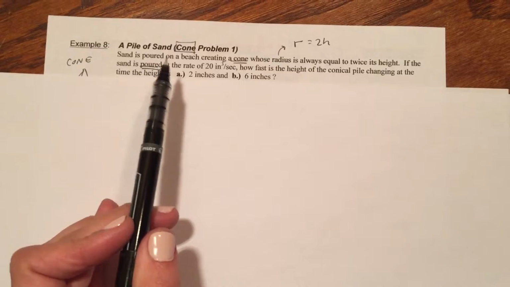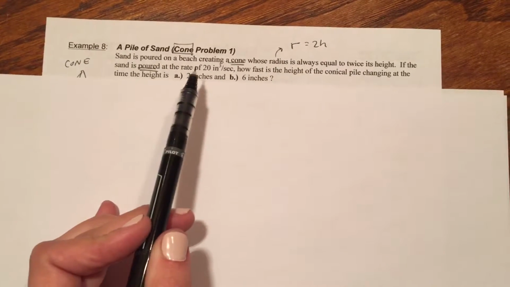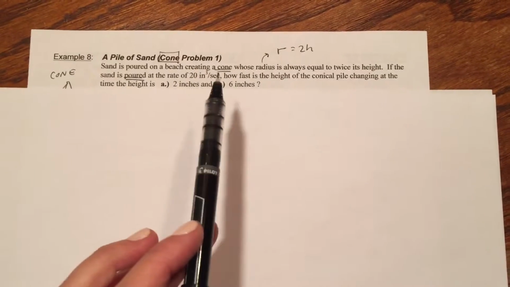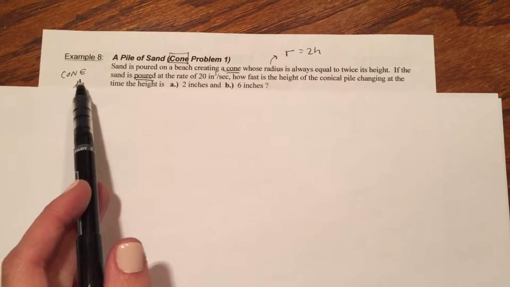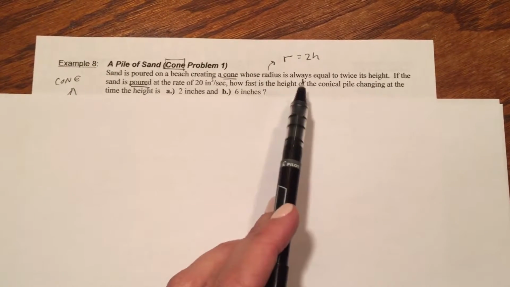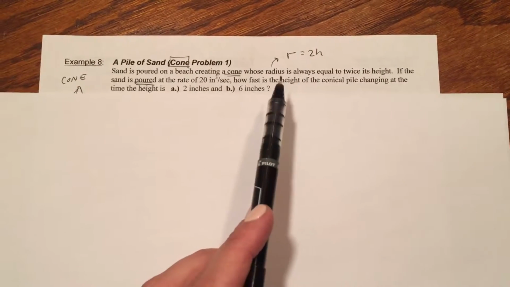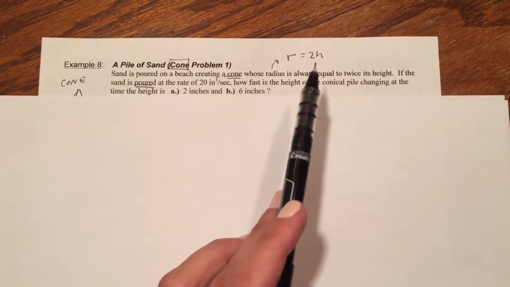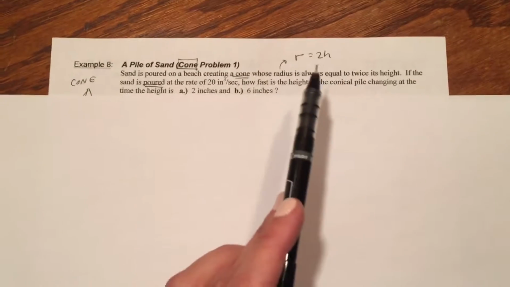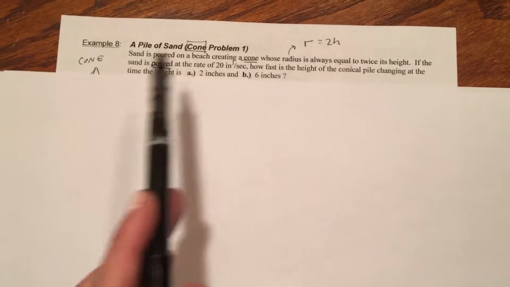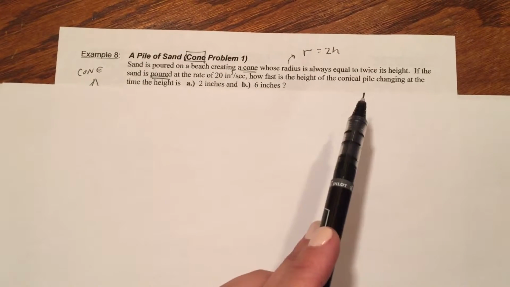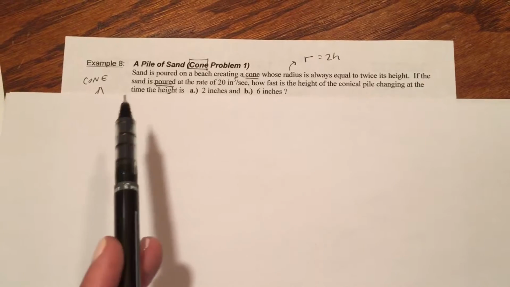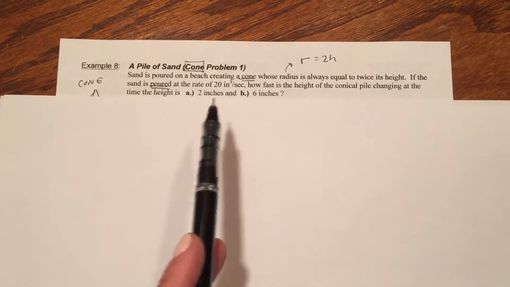It says, a pile of sand is poured on a beach, creating a cone. We haven't seen cones yet, so we might have to brush up on our cone formulas, but that's the shape we're dealing with. It says its radius is always equal to twice its height, so r is equal to twice its height. That relationship might be important later. Then it says, if the sand is poured at a rate of 20 inches cubed per second, how fast is the height of the conical pile changing when the height is 2 inches and 6 inches?